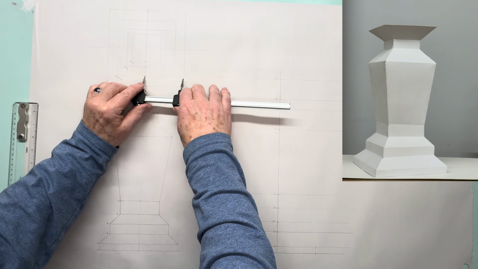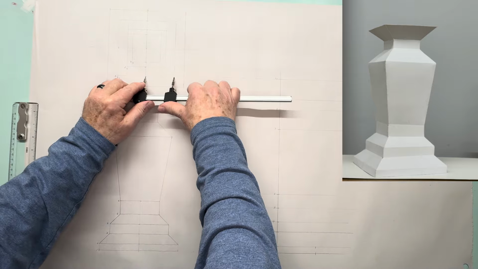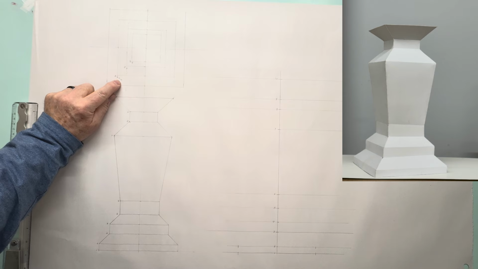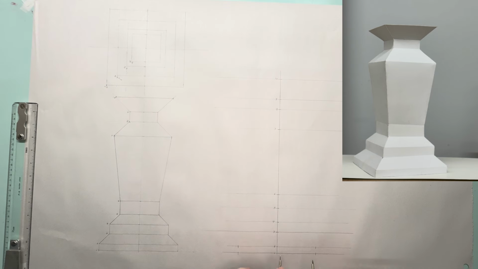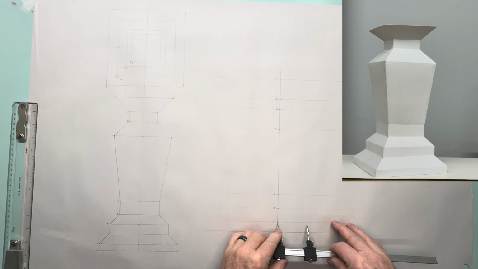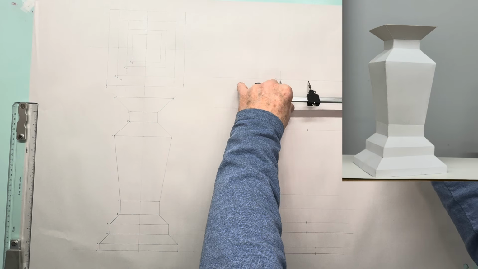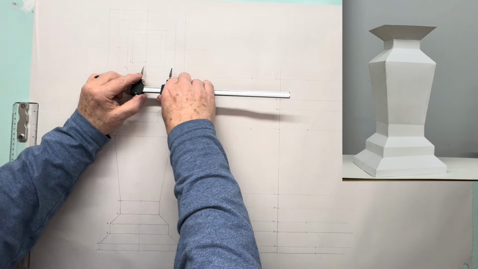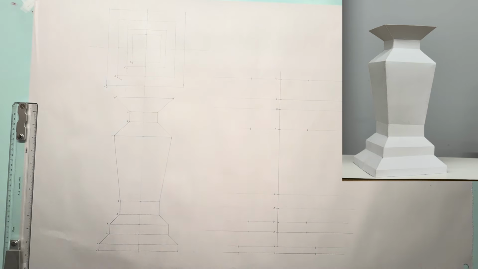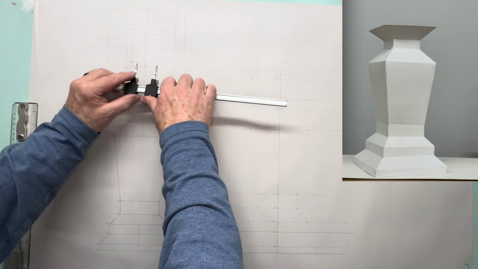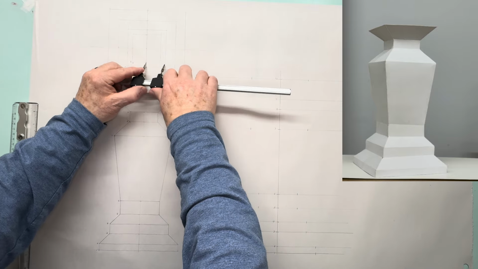Then we can do the next one. We know it's going to be 3, 4, 7, and 10. So I've got 3. Then we're going to do the next one. And we'll do the next one for 8 and 9.